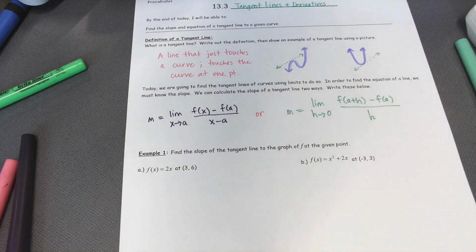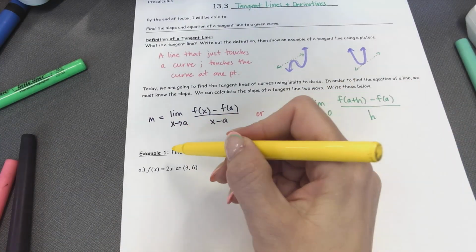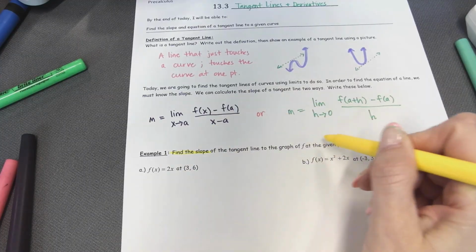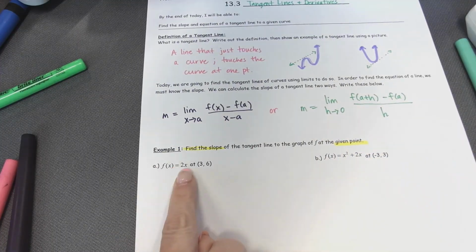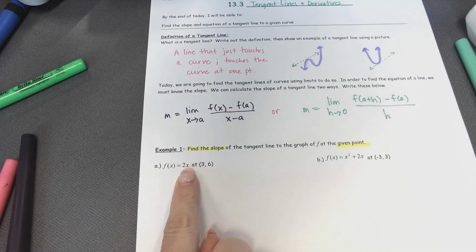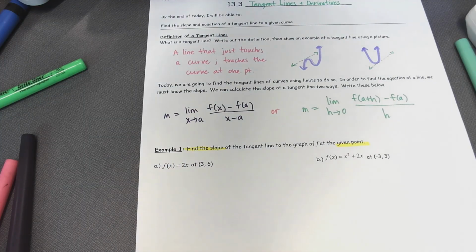Okay, so we're going to find the slope of the tangent line to the graph at a given point. Okay, so you're given an equation, a function f of x, and the point 3, 6. Okay, so in this one, whatever you are given as your point is your a and then your f of a.